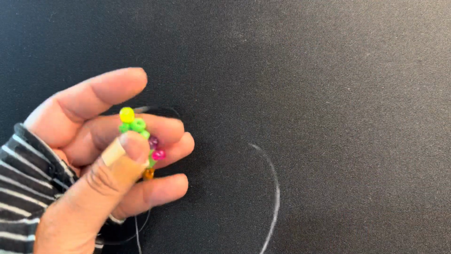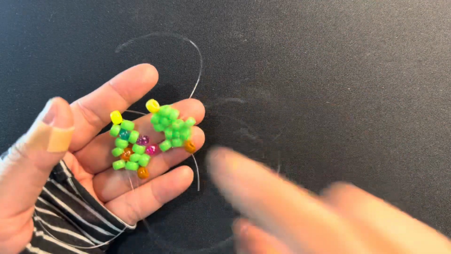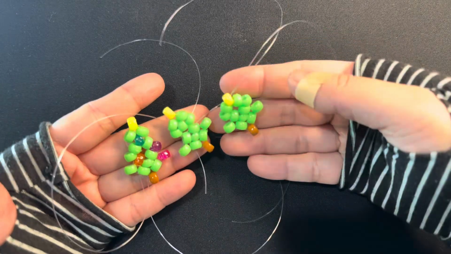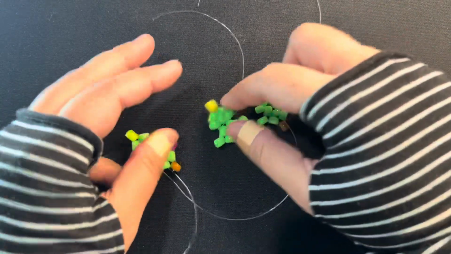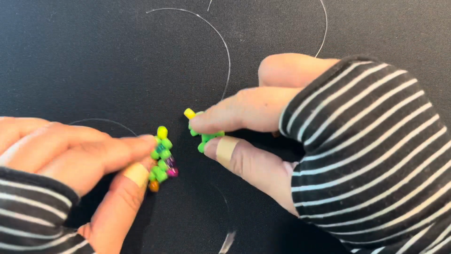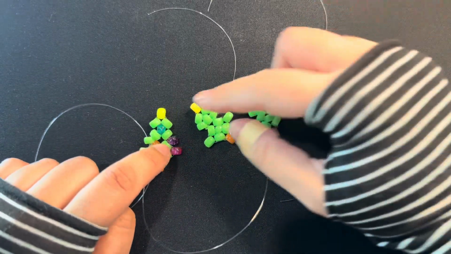I think this is really cute. I also think these two are also okay. They're pretty cute too. But I like how this one turned out.